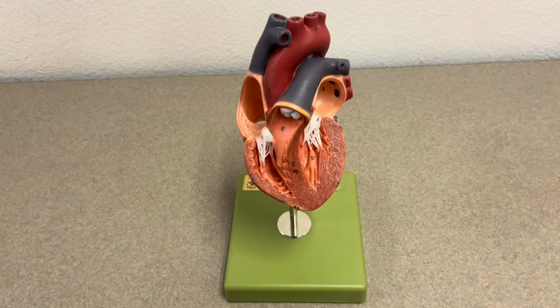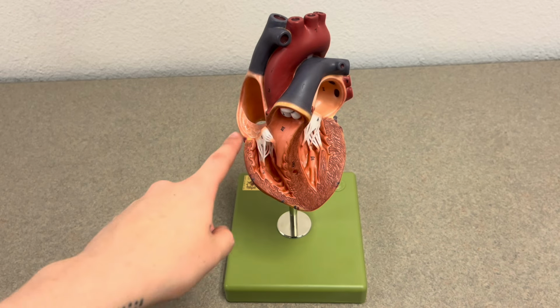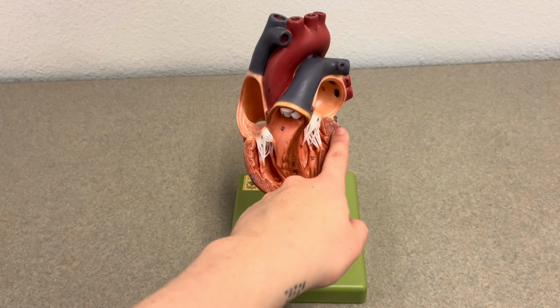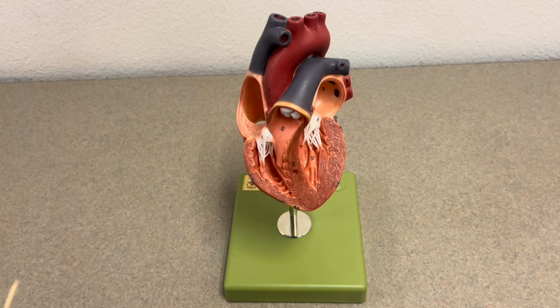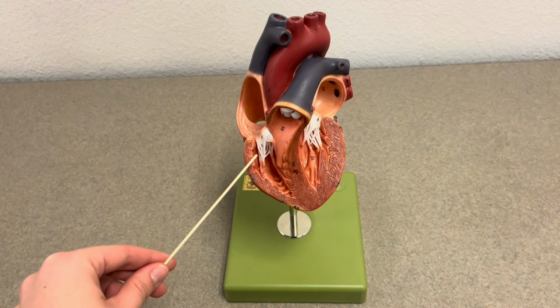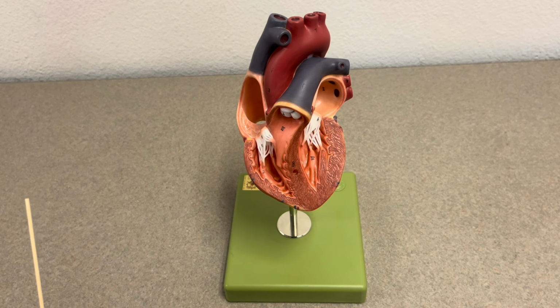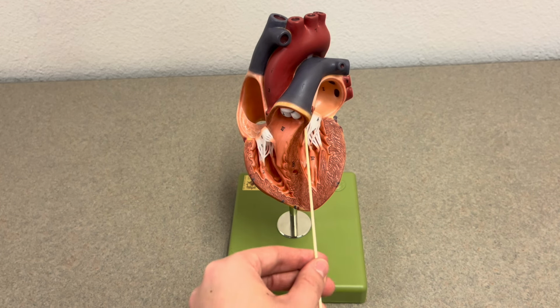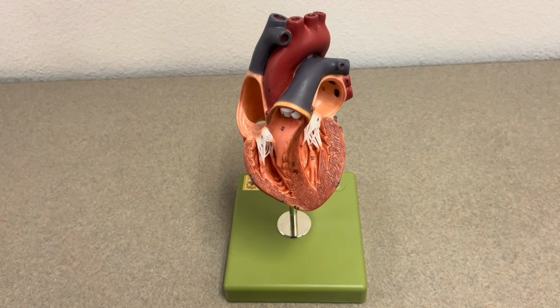And how I know those chambers are right and left is based on the thickness of this muscle right here. The muscle is much thinner on the right side because this blood is only being pumped to the lungs, whereas the muscle on this side is much thicker because it's being pumped to the entire body. So those are the chambers of the heart.